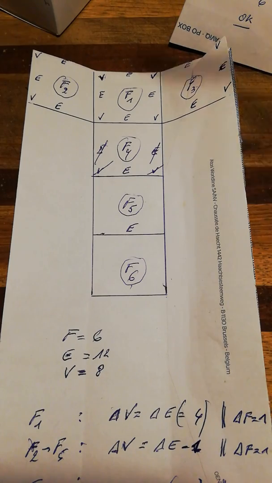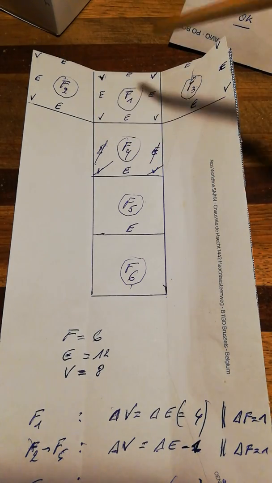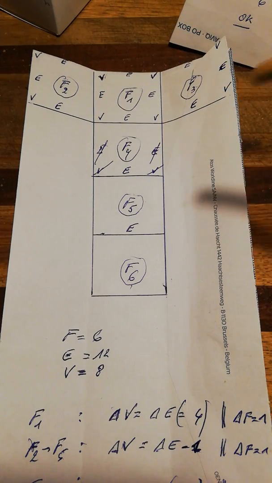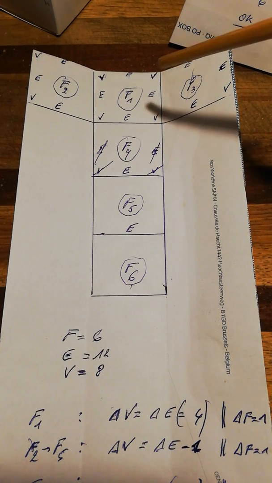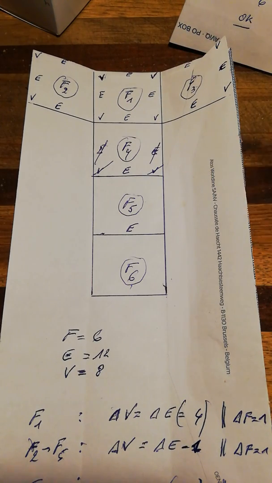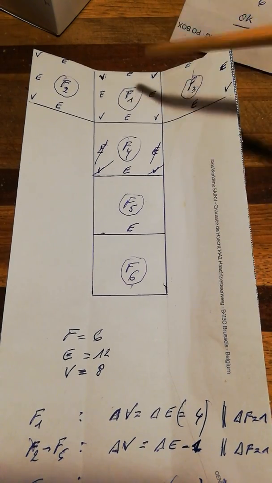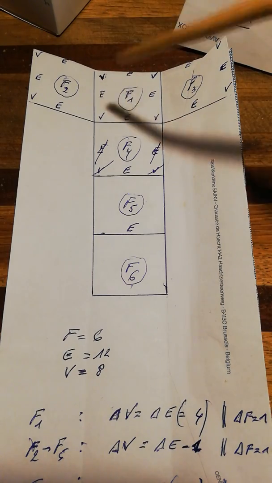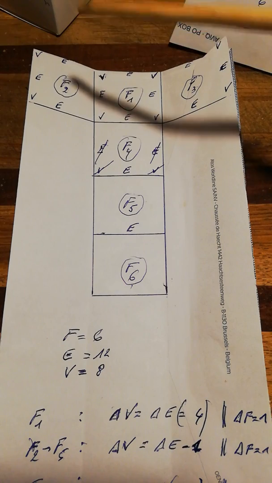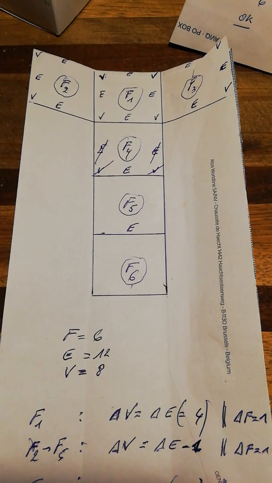What's the conclusion of that? You have one more edge. Yeah, I will say on the F1, you could say that the delta E is equal to the delta V. I say delta because we have to total the deltas to get to the total vertices at the end of the construction. So delta E equals delta V on the first phase, but on the second phase the delta E will be one more than the delta V.